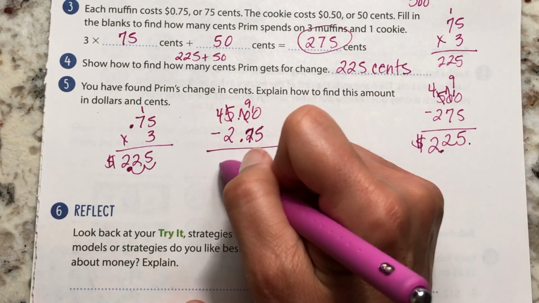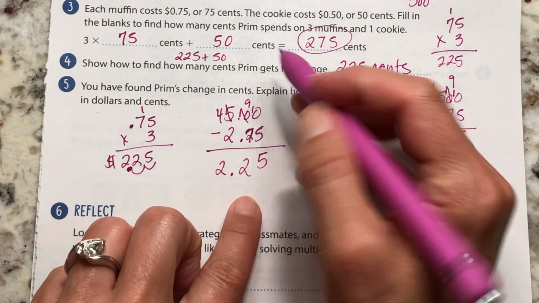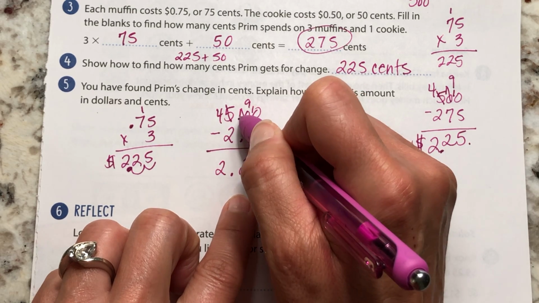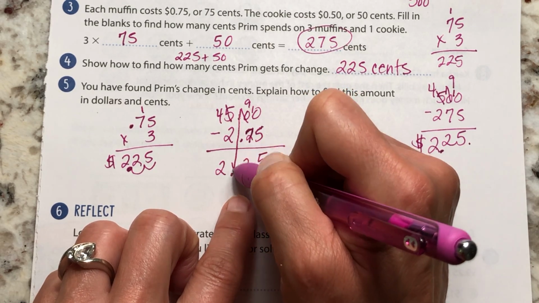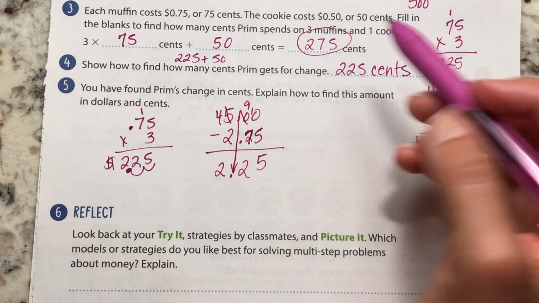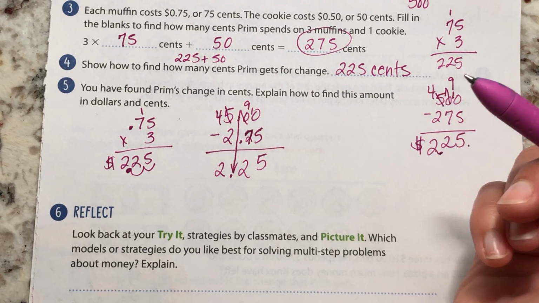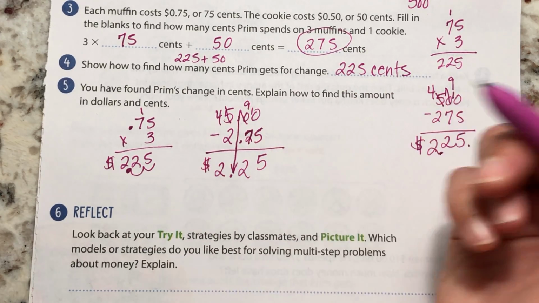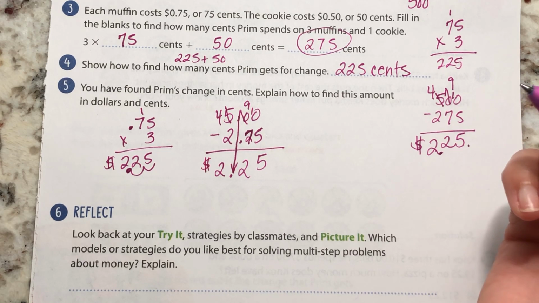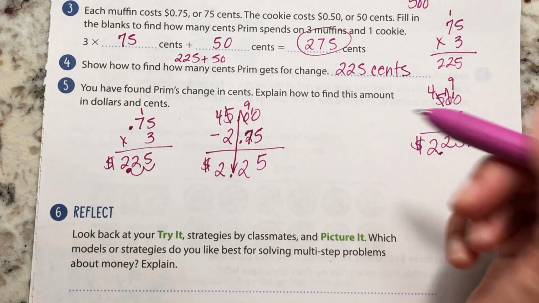And then when you are adding or subtracting using a decimal, the decimal place never changes, so you want to make sure that your answer keeps the decimal point in the same place that it was in your actual problem. So again, we get this answer of $2.25. It's going to be the amount that she gets left over.